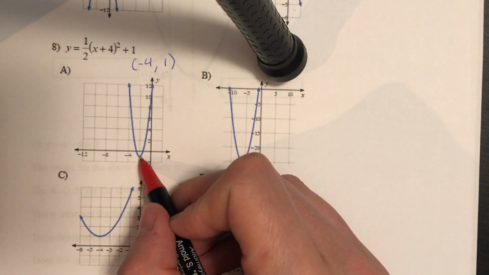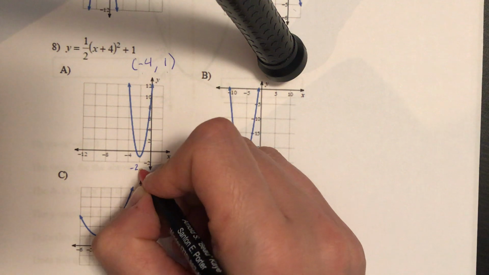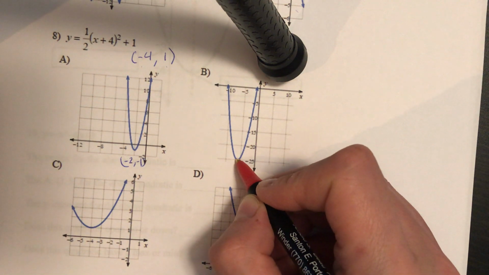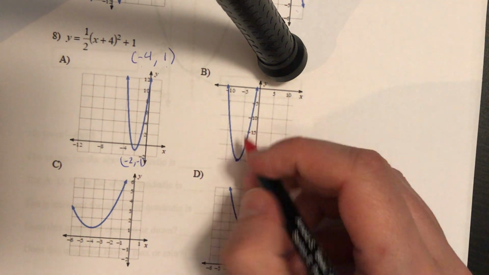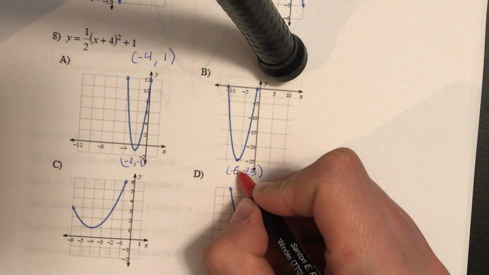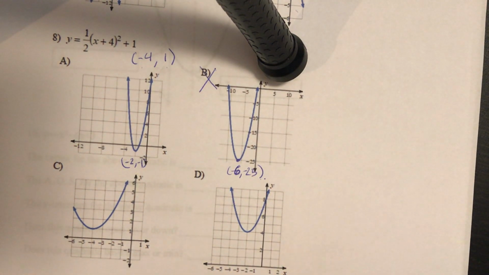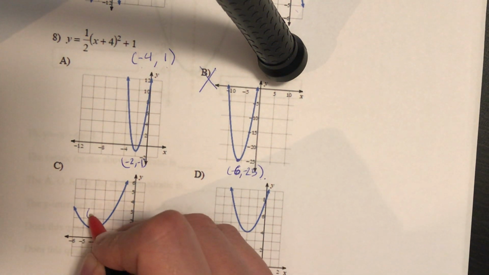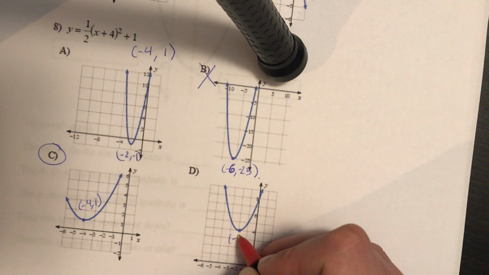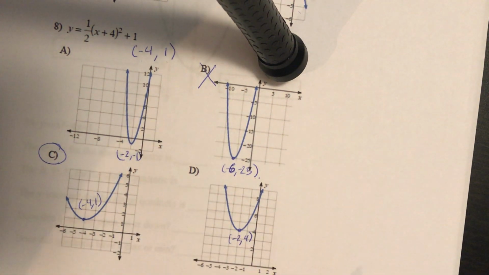Okay, so I'm going to look at here. This is going up by 2's. So this has got to be negative 2, negative 1 for this one. Then over here, we know it's got to be negative 5, and it's down here at like 25. So that's probably not going to be, or negative 6, more like. Okay, so this is probably not the right answer. So I'm probably just going to cross that one out. Then looking over here, this is negative 4, 1, yay. Okay, so it's probably going to be C. Let's go ahead and check this one just to make sure. This is negative 2, 4. Okay, so that one can't be it. So C is the correct answer.